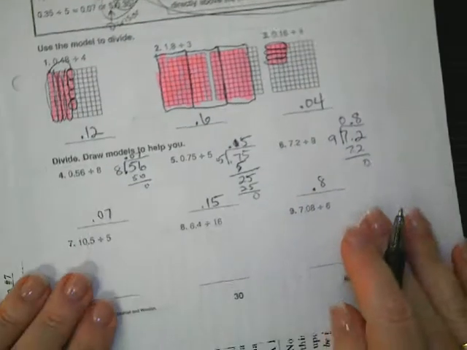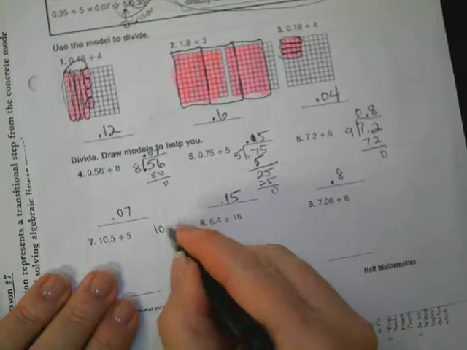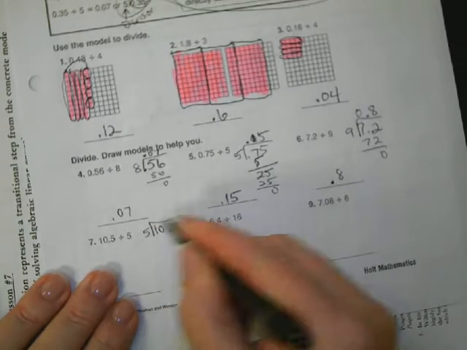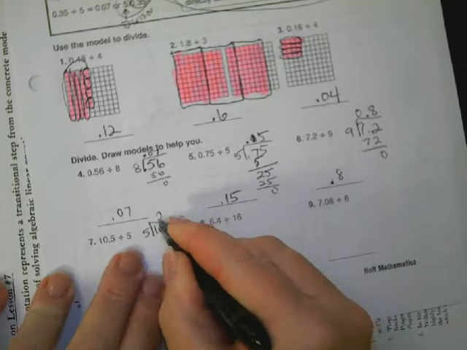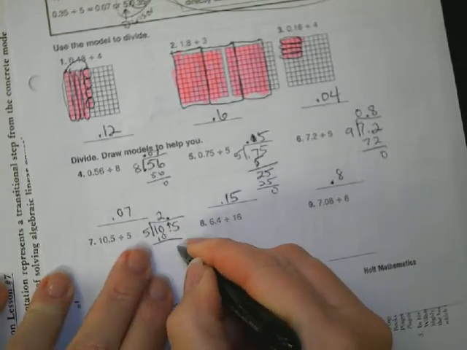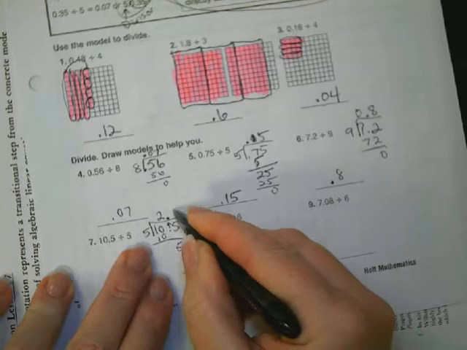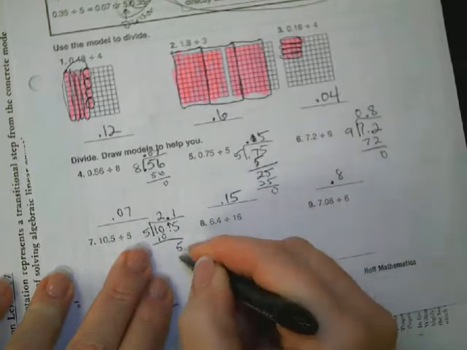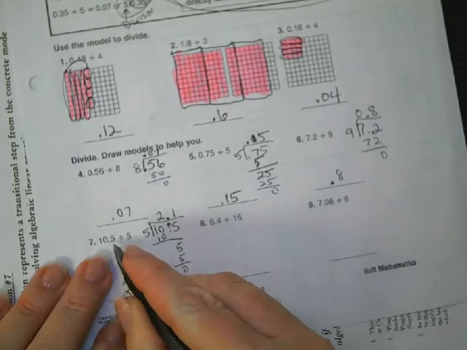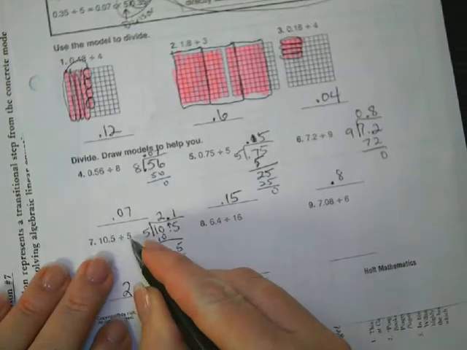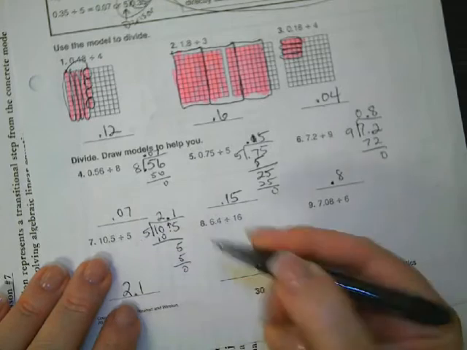All right, number 7, 10.5 divided by 5. Put the decimal straight up. 5 goes into 10 twice. And then 5 into 5 one time. And I'm done, 2.1.